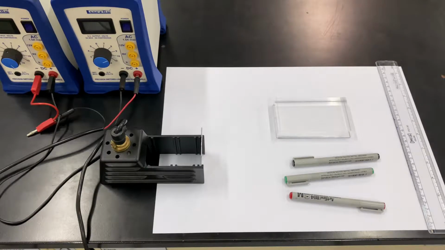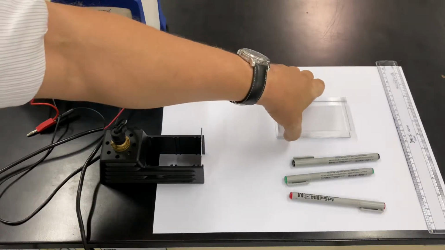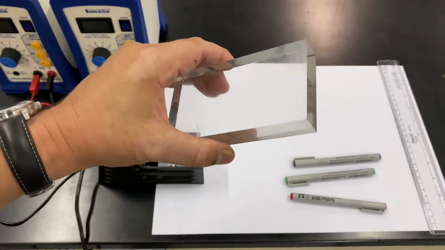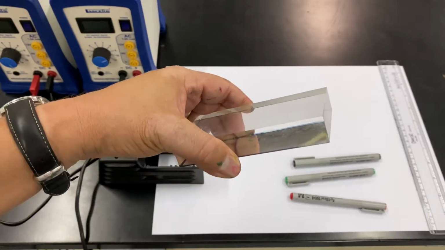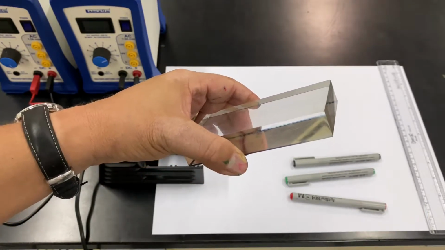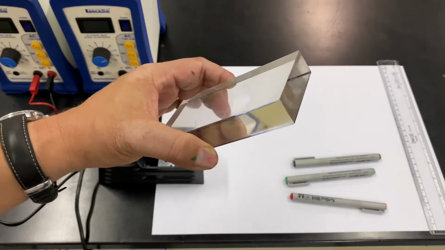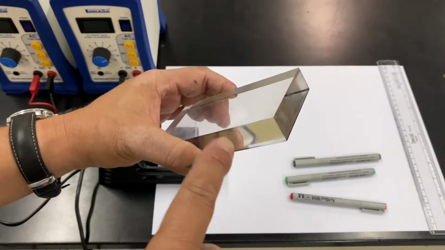Right, this time we're going to look at the law of refraction. Okay, last time we looked at reflection, this time we're going to look at refraction. Well, as we know, refraction is when waves, in this case light, change direction when they hit the boundary between two different densities of medium. Now the two media here are air, and this is Perspex.